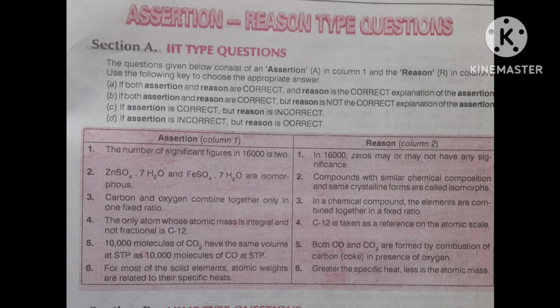Correct? Now the next question, question 6, I am reading.